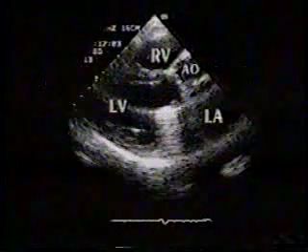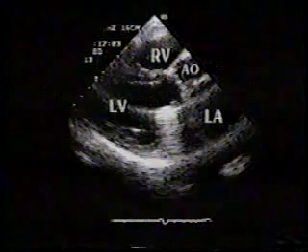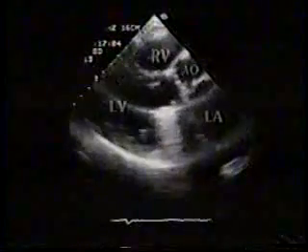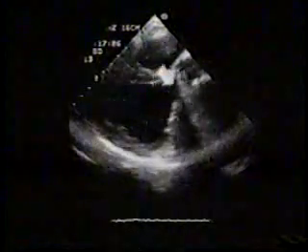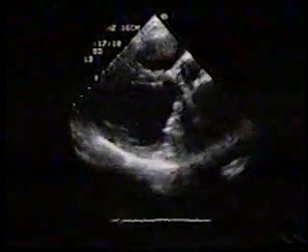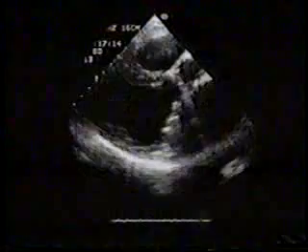This patient has Bjork-Shiley aortic and mitral prostheses. This is a remnant of the mitral support apparatus. The mitral and aortic discs open and close normally. This is an expanded parasternal long axis view of the mitral and the aortic disc prostheses.